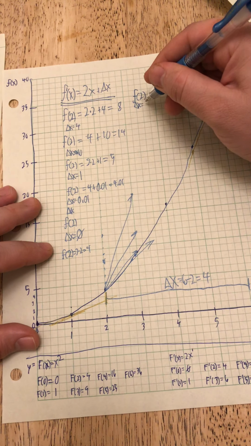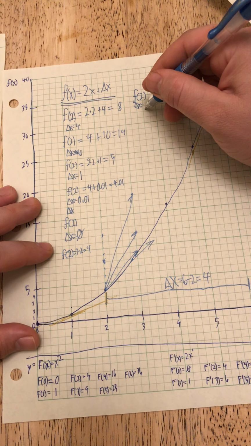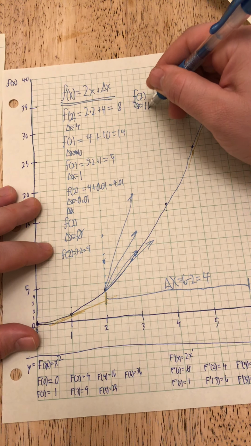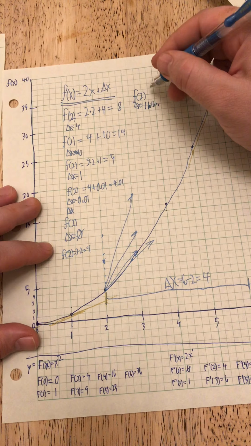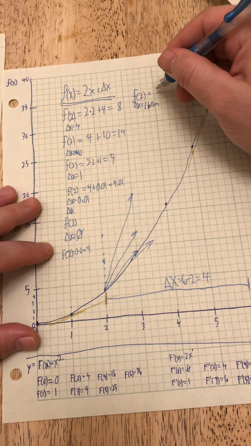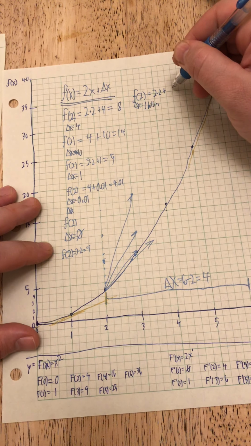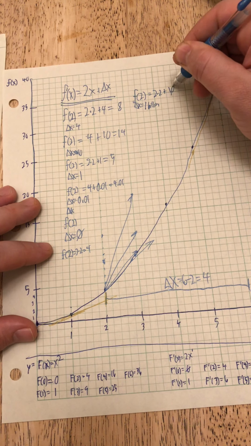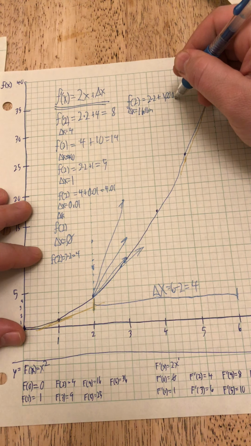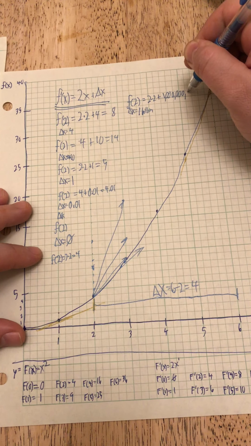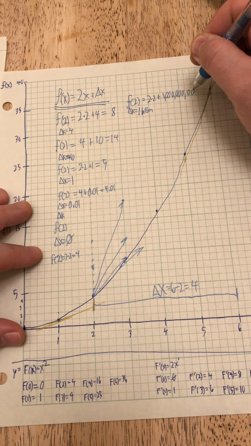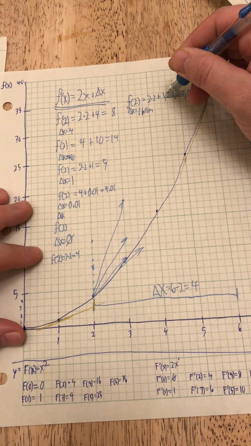But you can see, if I made f of 2 with a delta x equal to 1,000,000, in fact, let's make it 1,000,000,000. So that is equal to 2 times 2 plus 1 billion.